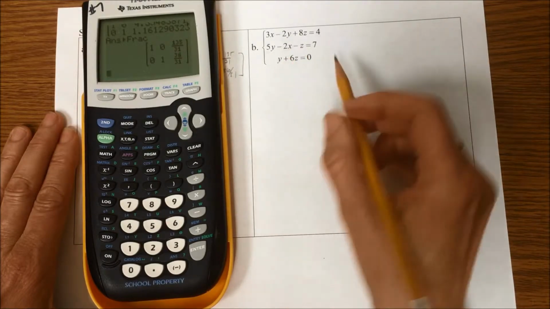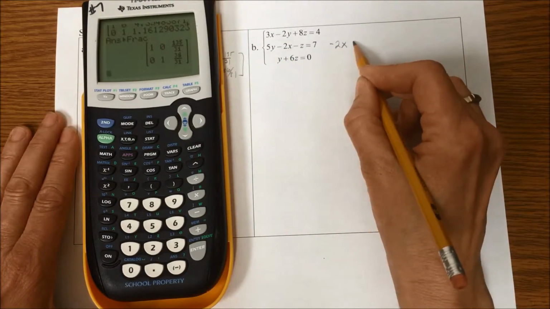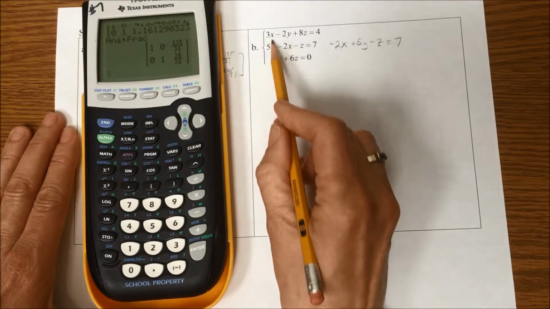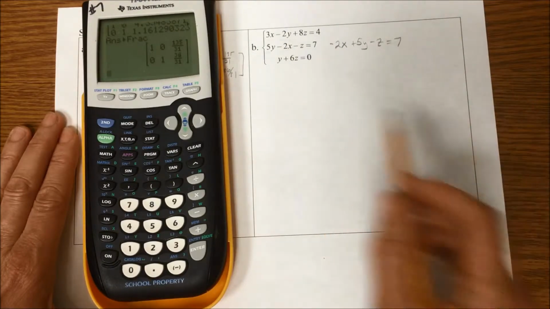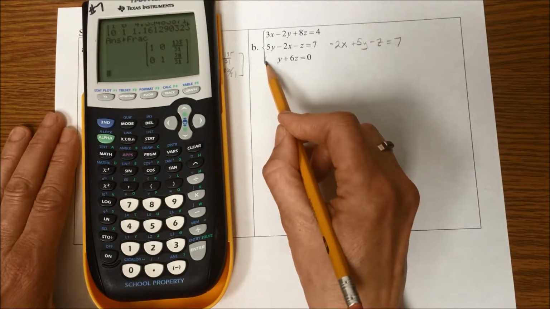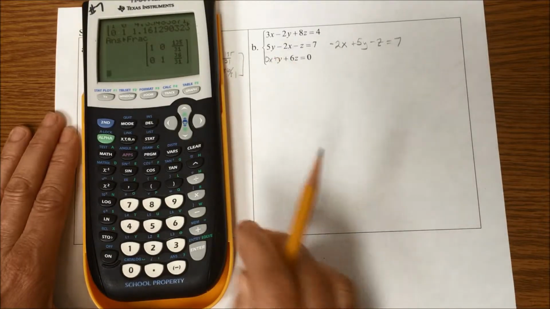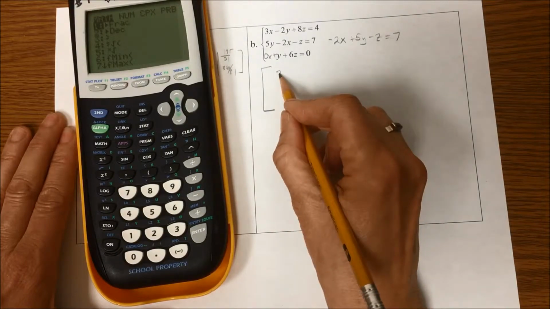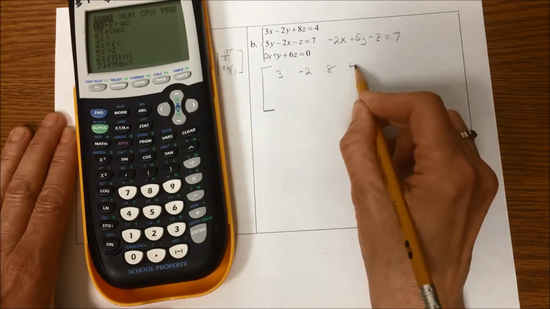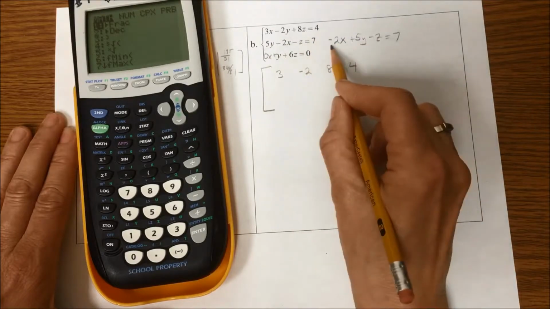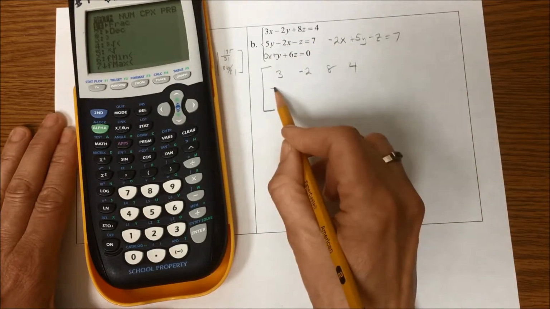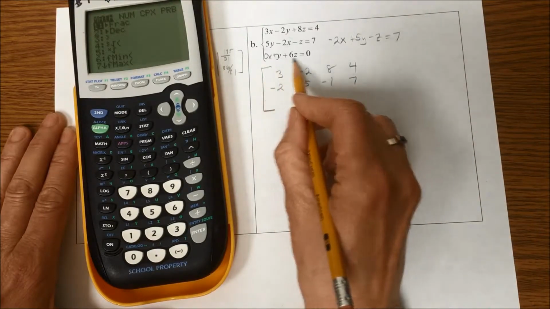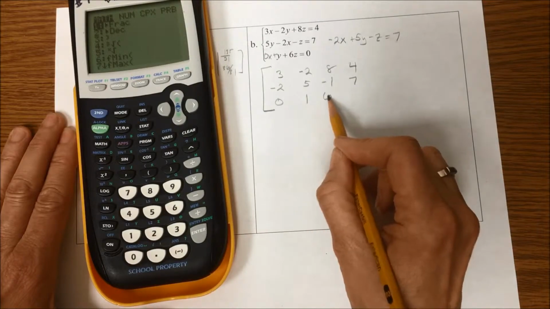Now if we do it on this one, we've got 3 variables. Watch out, because here the order is reversed. So I do need to think of that as -2x plus 5y minus z equals 7. Got to have your x's, y's, and z's all lined up. And the last equation doesn't have any x's, so that's going to be 0 x's. If I think of that in the augmented matrix, that's 3, -2, 8, 4, reading across the numbers on the first one. And again, make sure you have the same order, x's, y's, and z's for the second equation, and similarly for the third, x's, y's, z's.